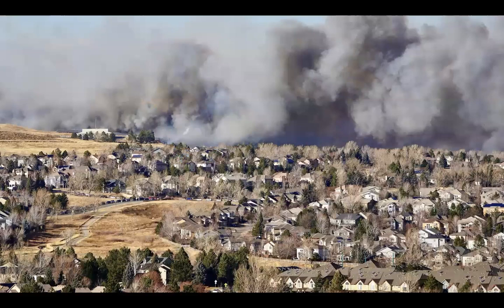So the data set we will be working with today isn't East Troublesome. We will be working with a new data set of the Marshall Fire that happened last December that took out significant portions of the towns of Louisville and Superior, Colorado. Here's an image of the Marshall Fire looking to the north, I believe.